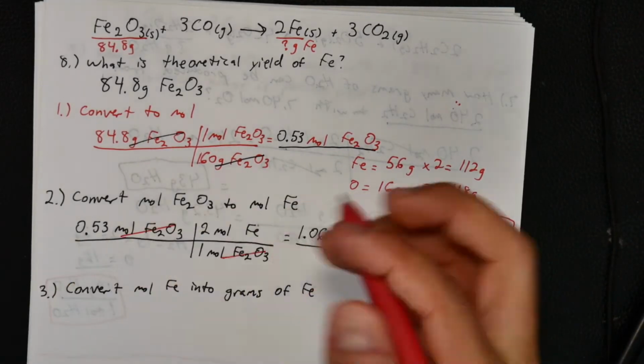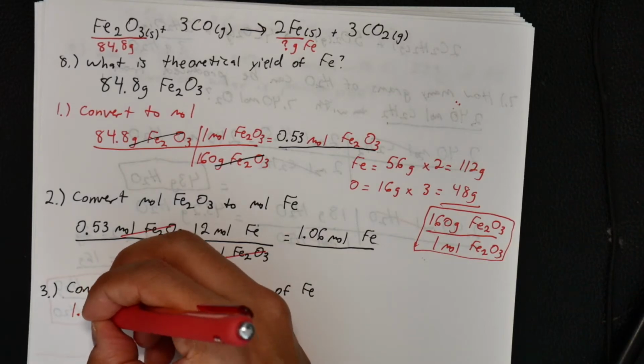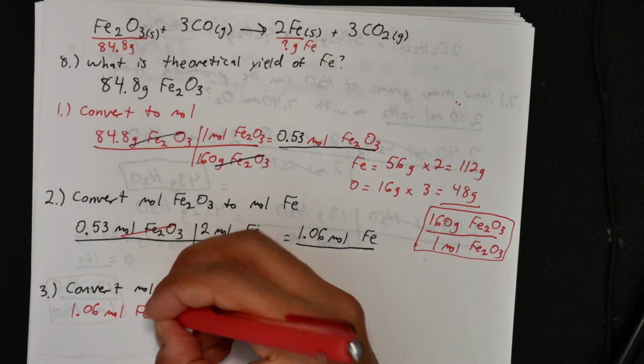And I don't know why I keep switching colors. I apologize if this is annoying you. I just like to differentiate sometimes.